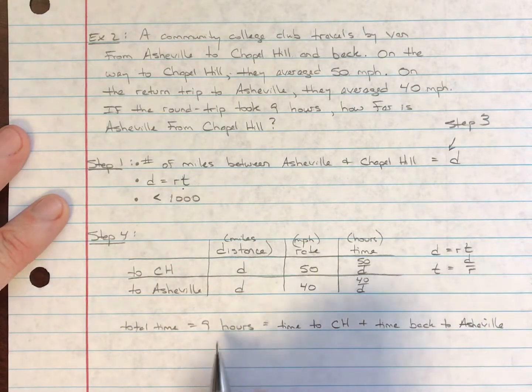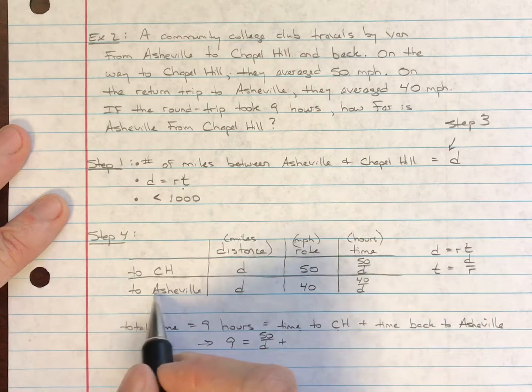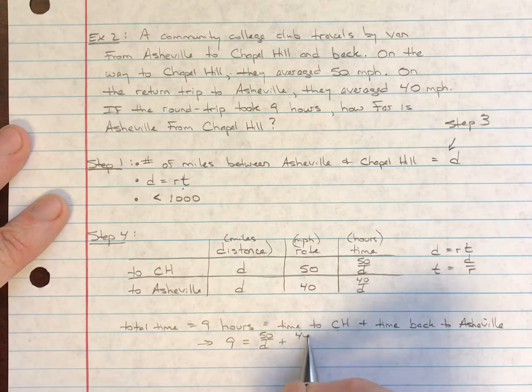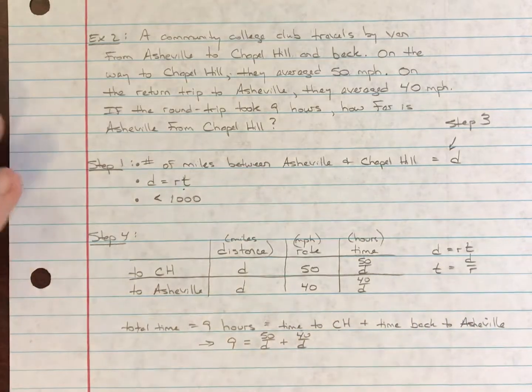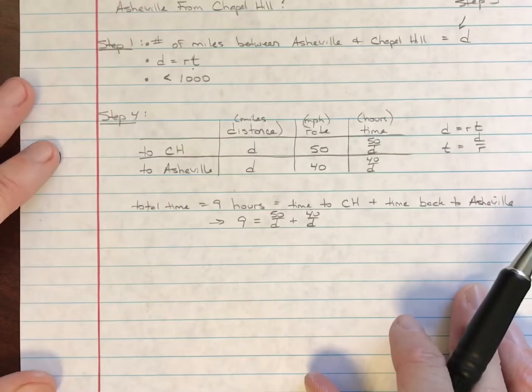Okay, well that's going to help me get my equation. So 9 equals, the time to Chapel Hill is right here, 50 over D, plus the time to Asheville is 40 over D. And there's the most difficult step, step 4, kind of putting it all together and coming up with an equation.